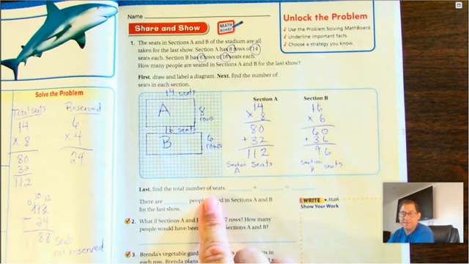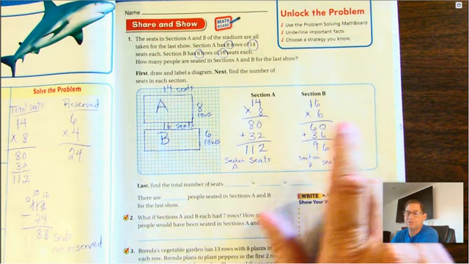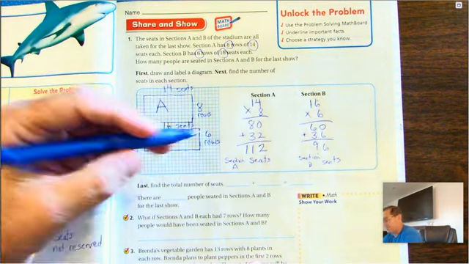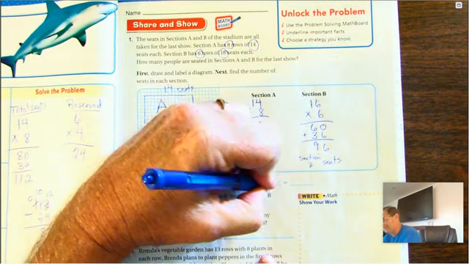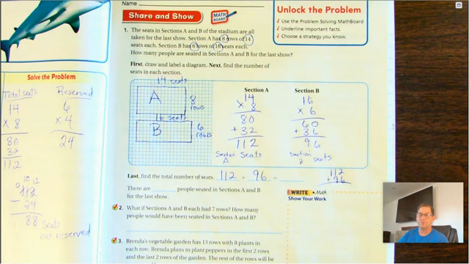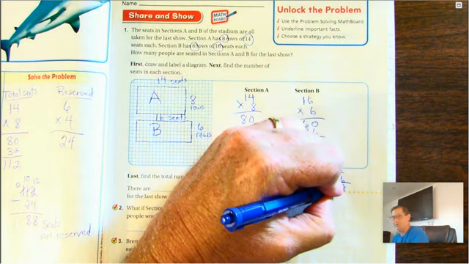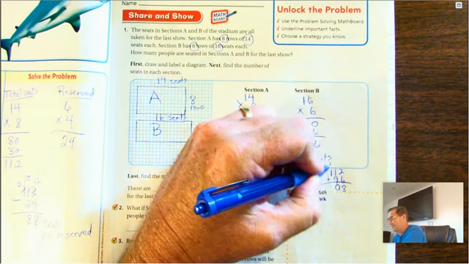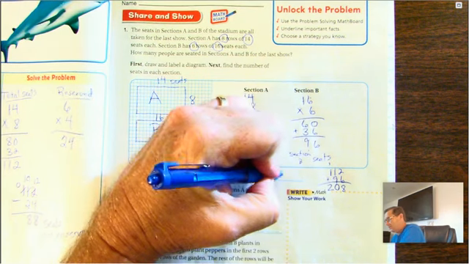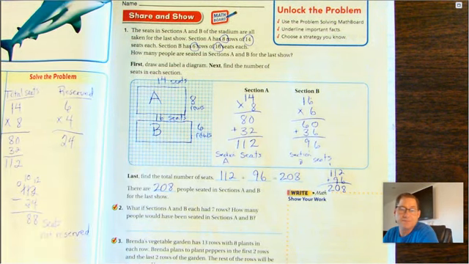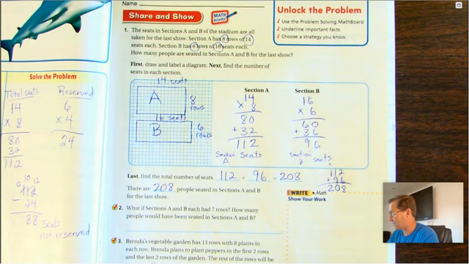Last, find the total number of seats. Okay, so it didn't ask me just to find section A or section B. It said how many people are seated in sections A and B. Okay, so we're going to need to add these together. 112 plus 96. You rewrite that so they're lined up by place value. 6 and 2 is 8 ones. 9 and 1 is 10 tens. We'll rename that as 100 and 0 tens. 100 plus 100, 200. So there should be 208 people seated in sections A and B at the theater. At the stadium, actually, it says, right? At the stadium.